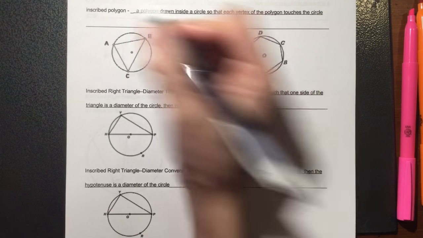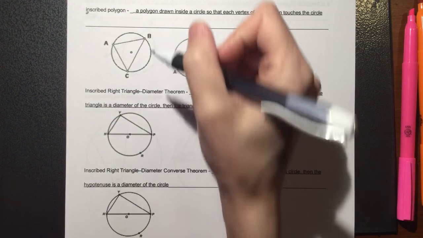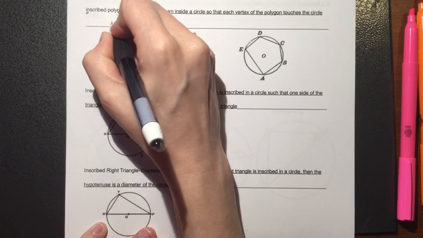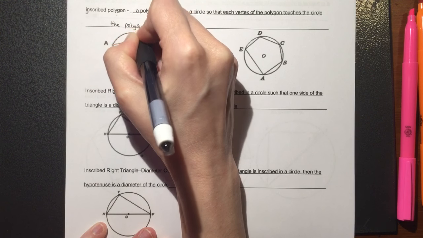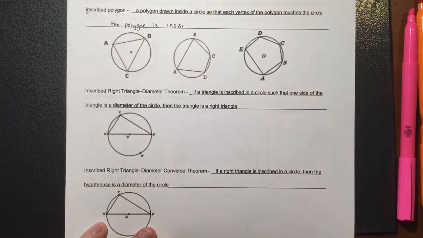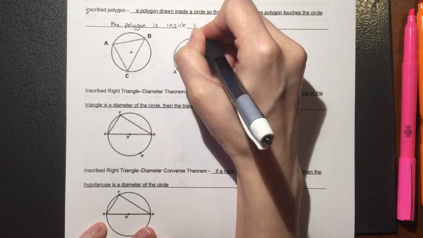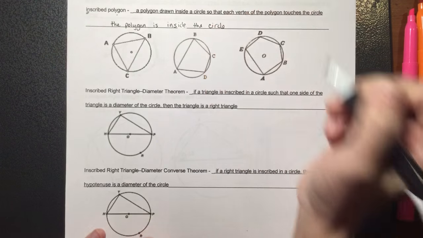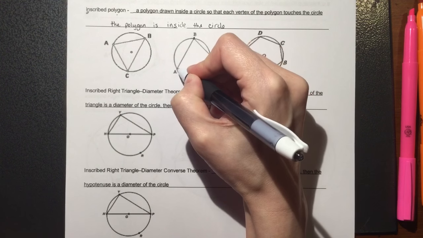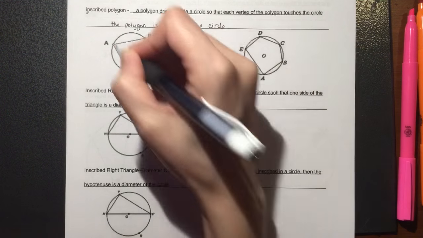So the way I think of it is inscribed starts with the first two letters IN, so it's the shape drawn inside a circle. So the polygon is inside the circle. And they can be regular shaped, they can be irregular shaped, just as long as each of the vertices of the polygon touches the circle, it's going to be considered inscribed.